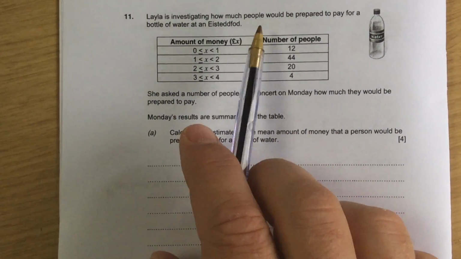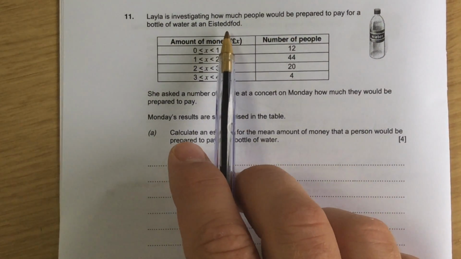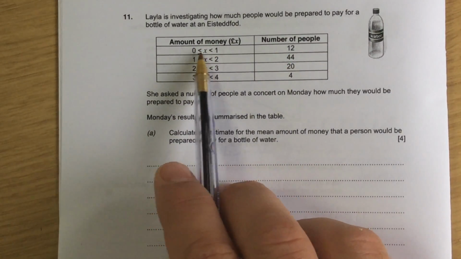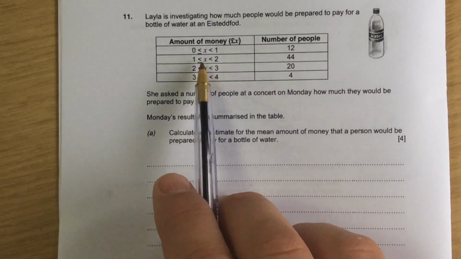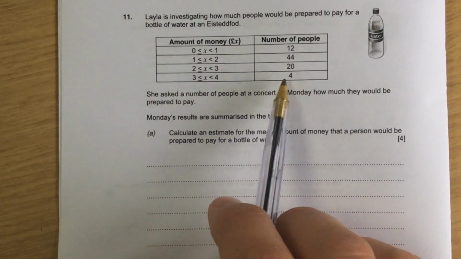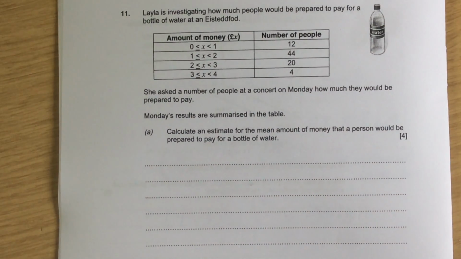Layla is investigating how much people would be prepared to pay for a bottle of water at an Eisteddfod. So there were 12 people who were prepared to pay between 0 and £1, 44 people between £1 and £2, 20 people between £2 and £3, 4 people between £3 and £4.